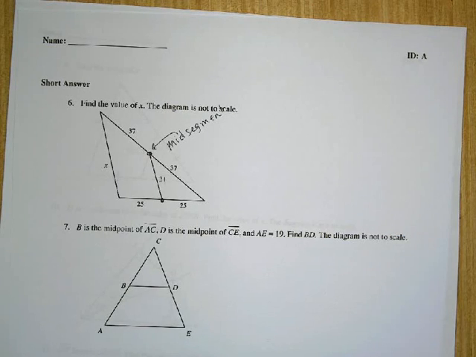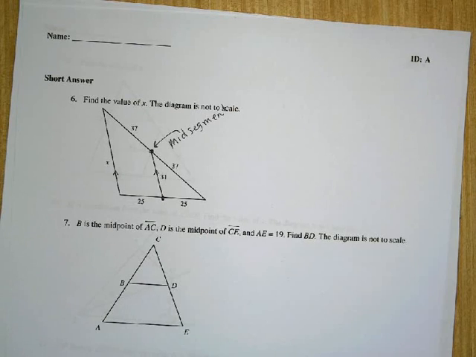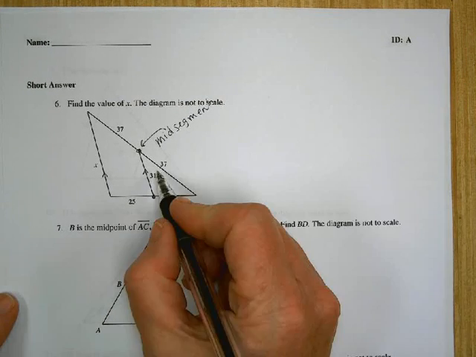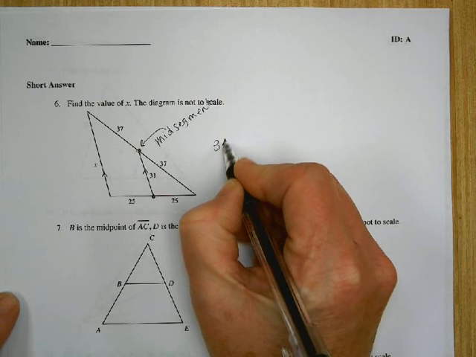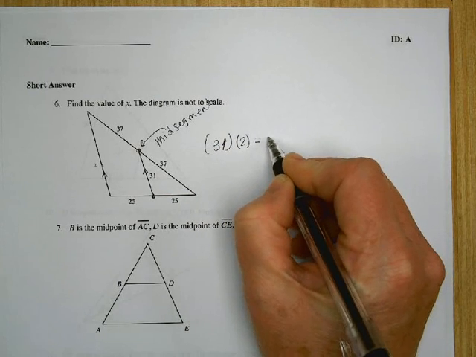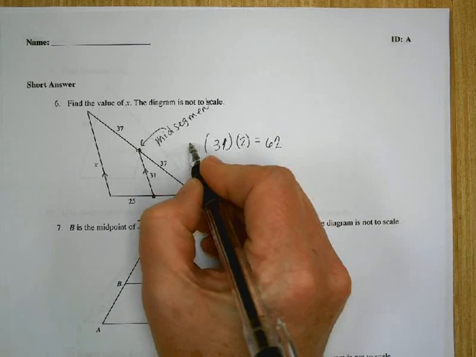It cuts the two sides of the triangle into two equal parts, and it is parallel with the side that it doesn't touch. It is also half as big as the side that it doesn't touch. So 31 times 2 will give me 62. So the missing segment is 62.